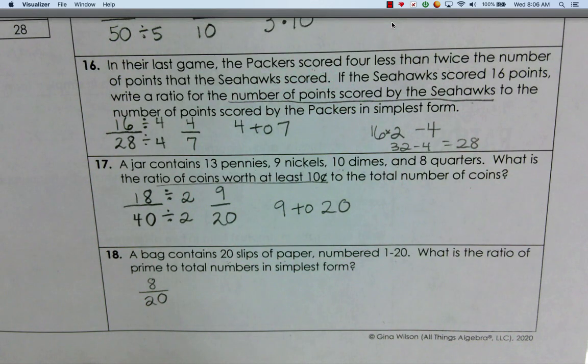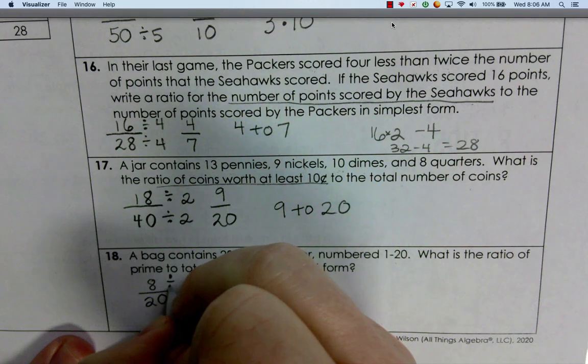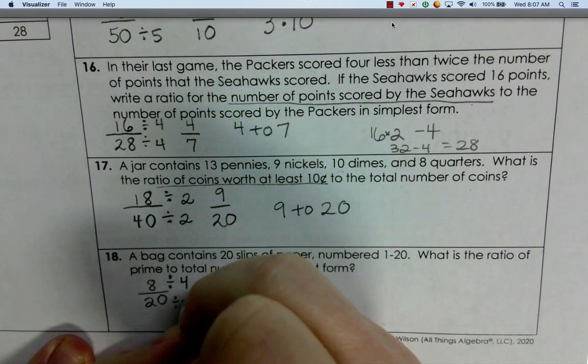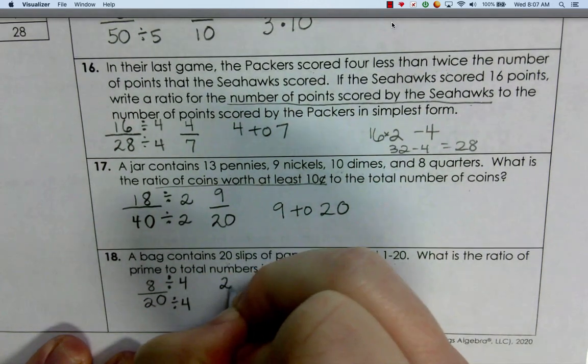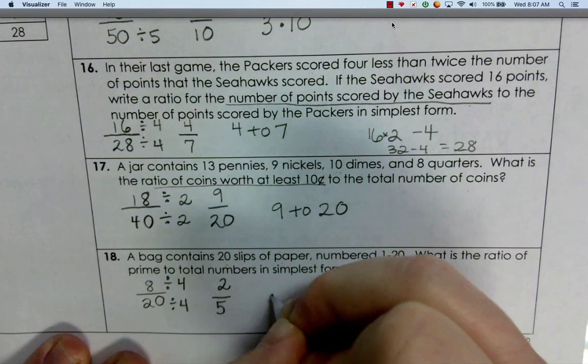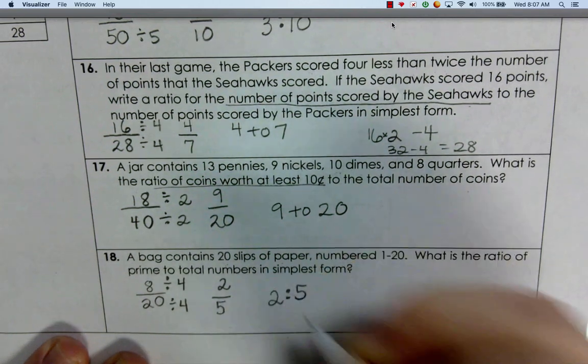So let's greatest common factor the mess out of this. 4, 4, and 4. So 2 to 5. That's it.